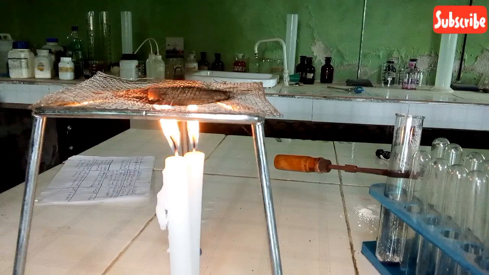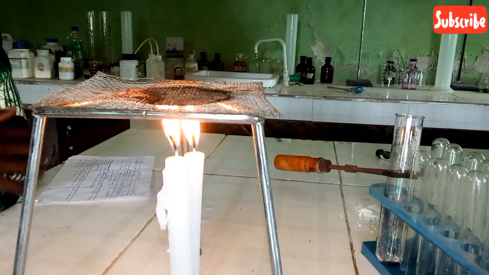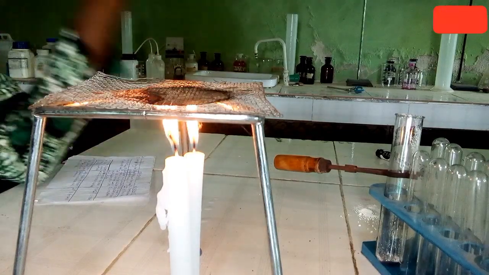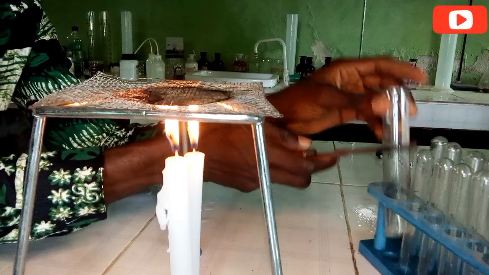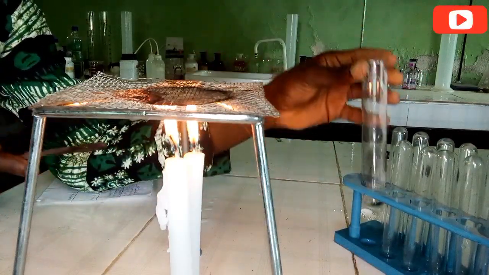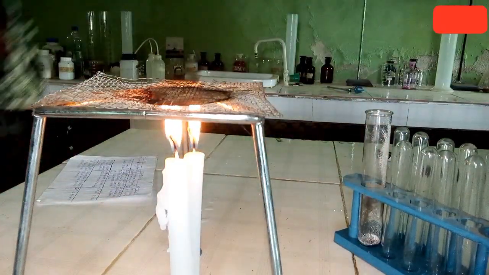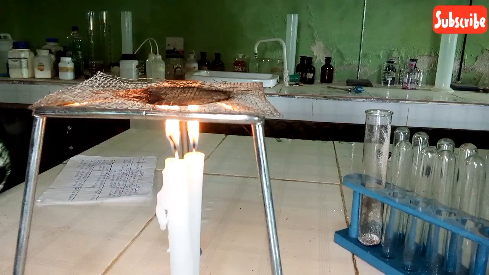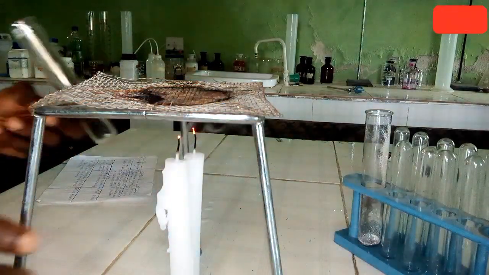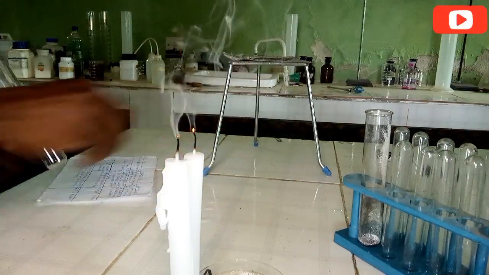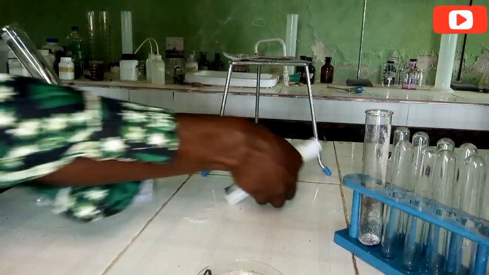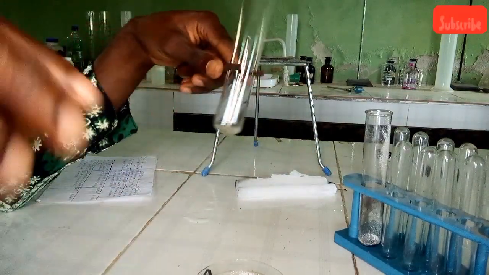So now let's move on to the next step. We're told that we should add HCl to sample D. So now let's take sample D and add a few cubic centimeters of HCl.